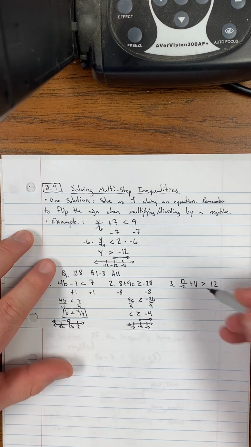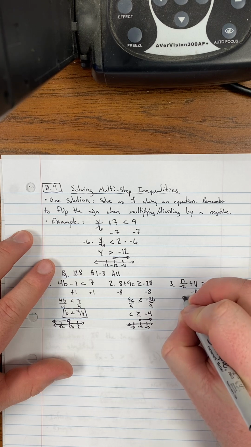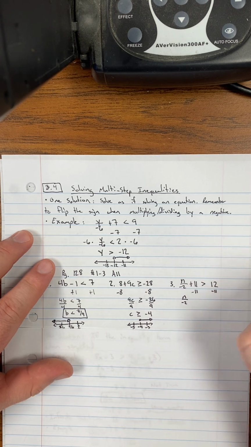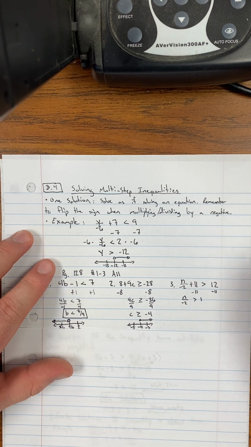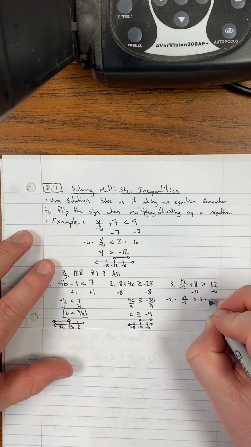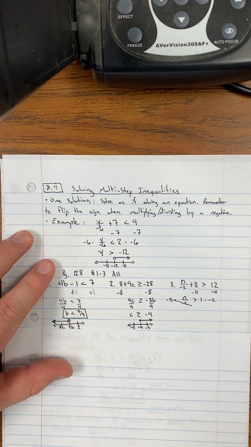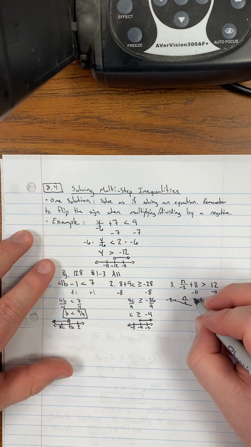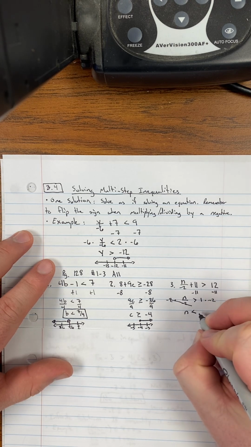Okay, let's do the next one. Number 3. Subtract 11 from both sides. I get n over -2 is greater than 1. I'm going to multiply both sides by -2. Okay, notice I'm multiplying here by a negative number on both sides, so that means I need to flip the sign. So here's where I flip the sign.